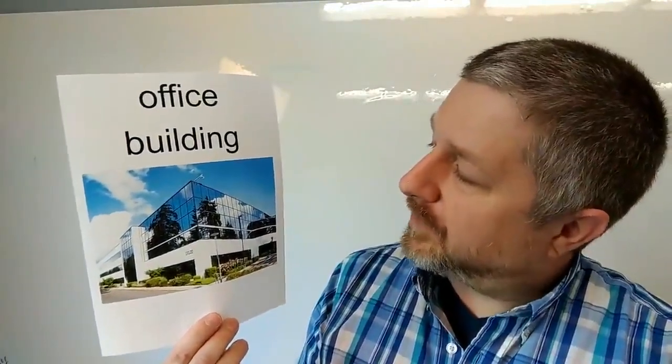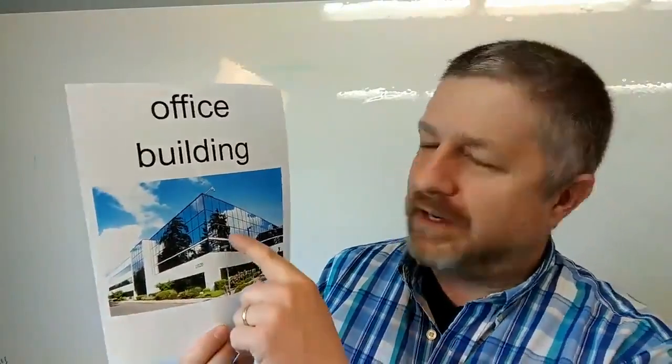An office building is where office workers go to work. So here we have an office building. It has really nice reflective windows. In an office building, people like to get the corner office so that their office has windows on both sides.